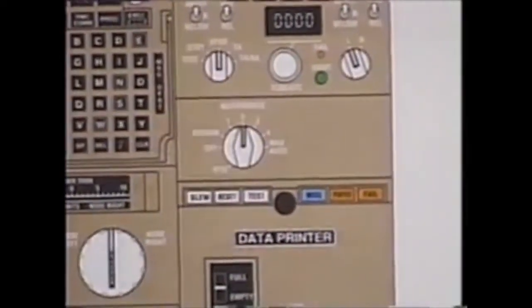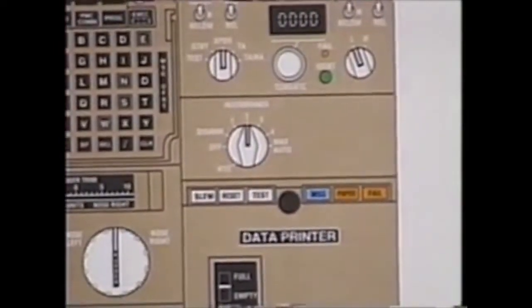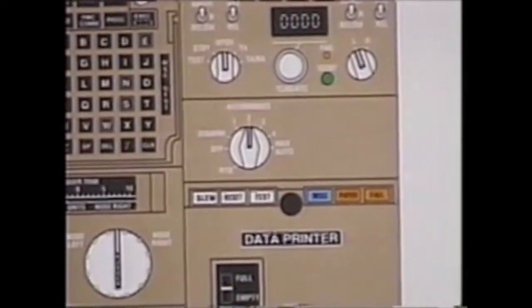Auto brakes will work on a normal brake system, hydraulic system 4. Auto brakes do not know that the alternate brake system exists.